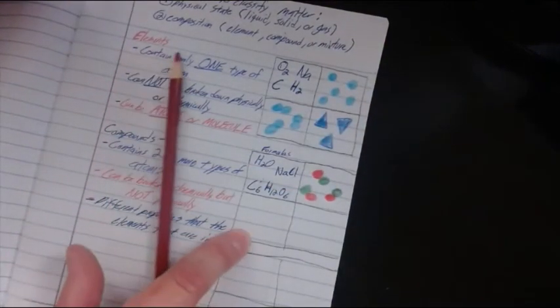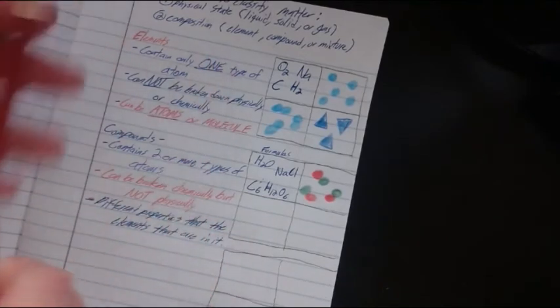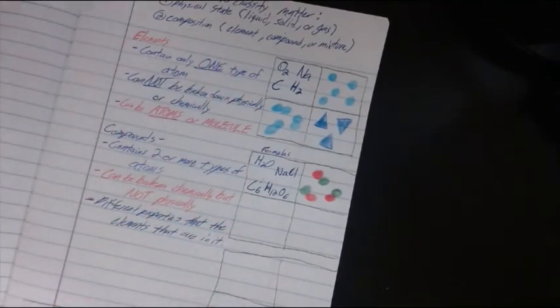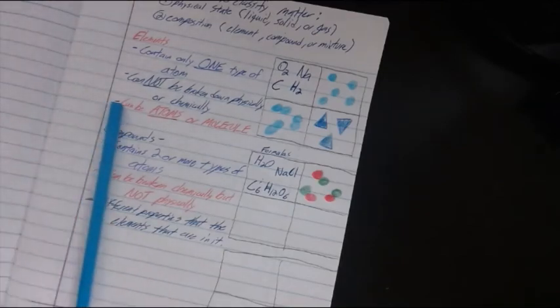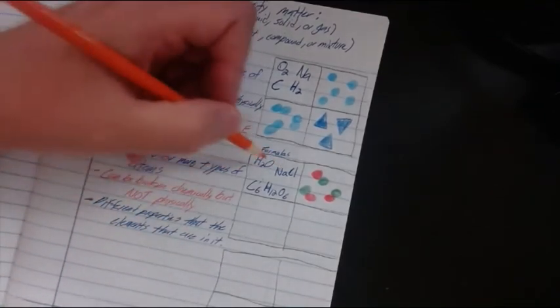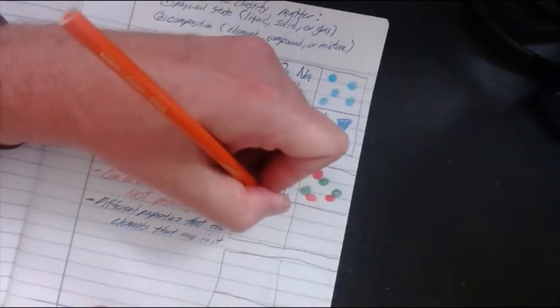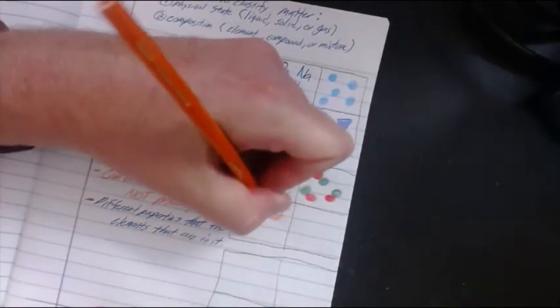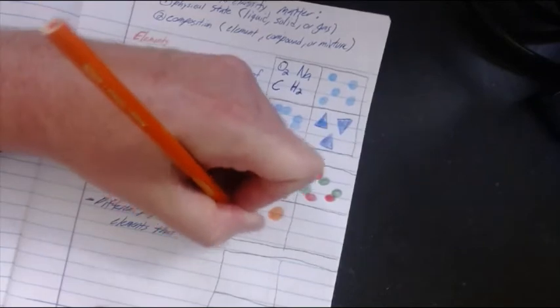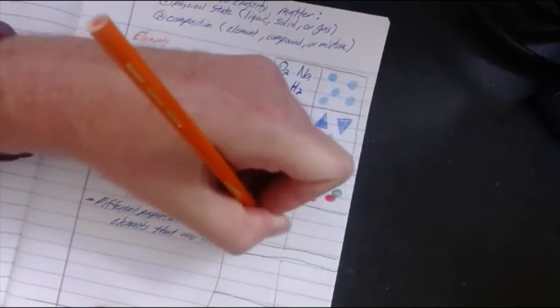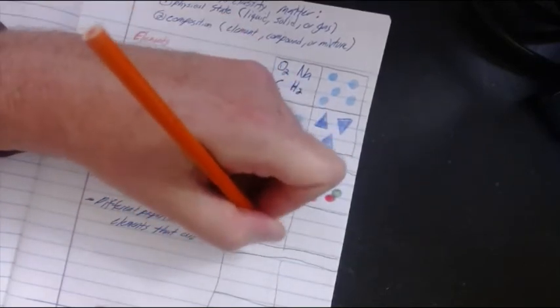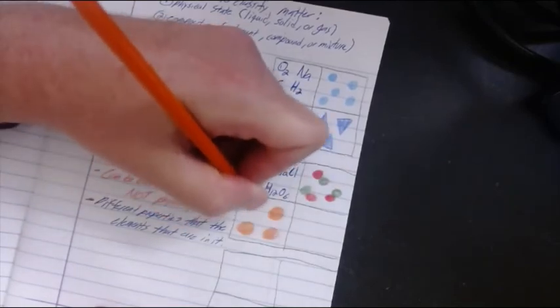Let's step up our game a little bit. We're going to draw Mickey Mouse. And I say we're going to draw Mickey Mouse because water looks like Mickey Mouse. Because water is H2O. So we have an H, or we have an O, sorry. The O is kind of big. So I'm going to draw some O's. And then we have the H's. And for each O, we have 2 H's.